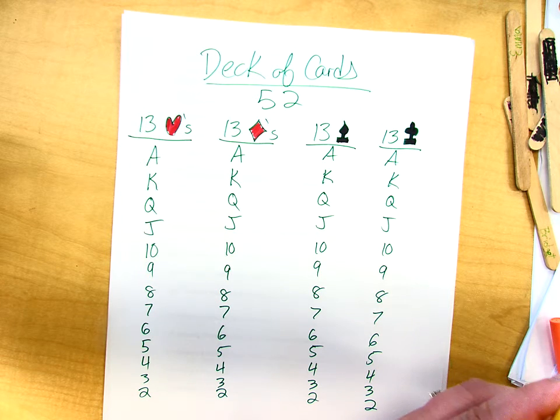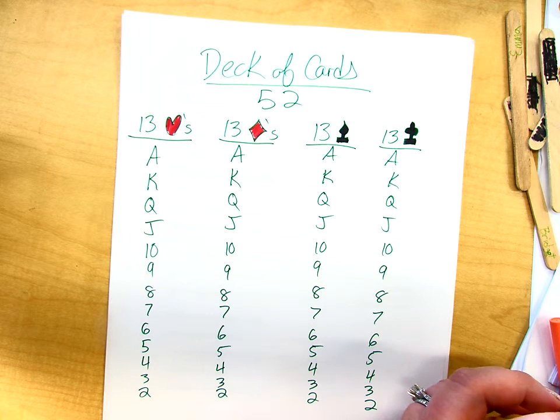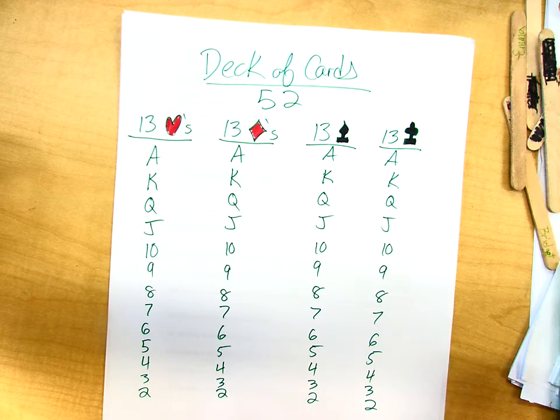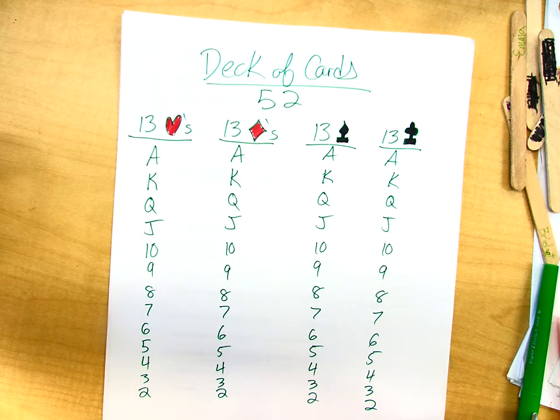That means if I literally tried this 2,704 times, where I picked a card, looked at it, put it back in, and then picked that same 2 of diamonds again, it would take me on average 2,704 times before that happened. So every 2,704 times that I do it, I'm probably going to have that happen 1 time.